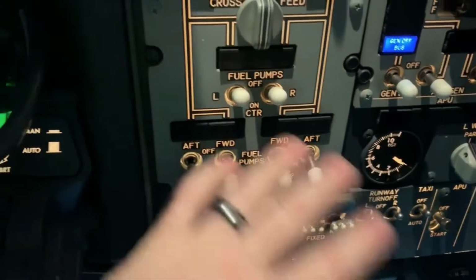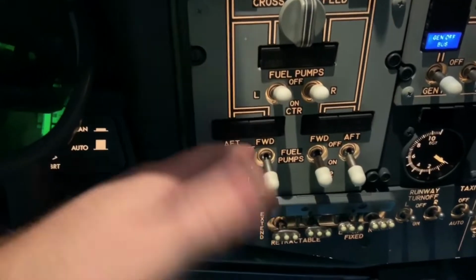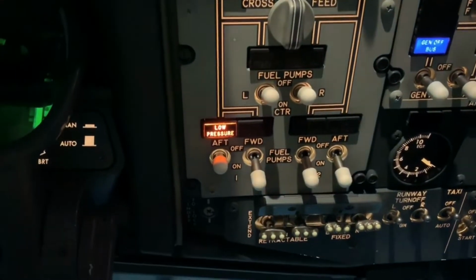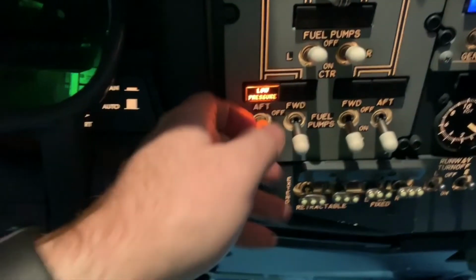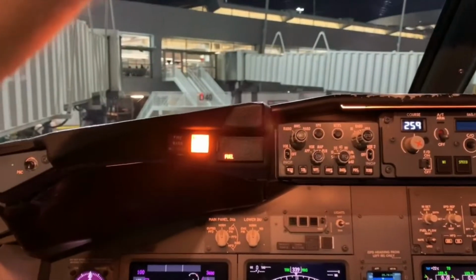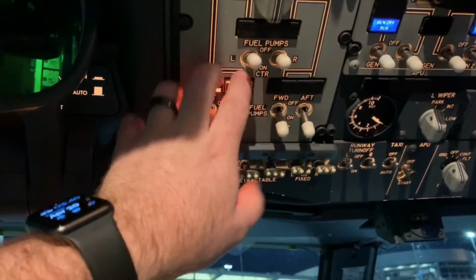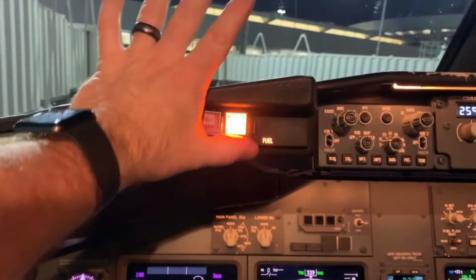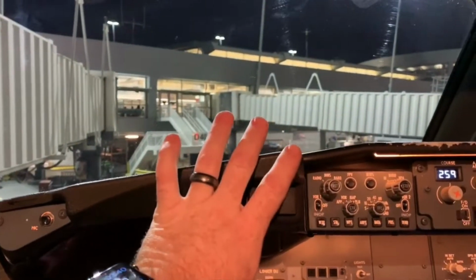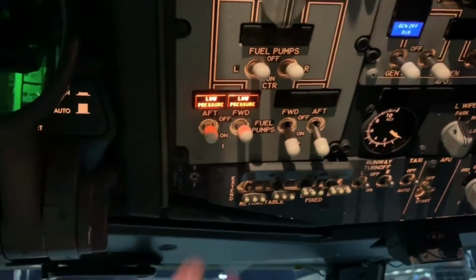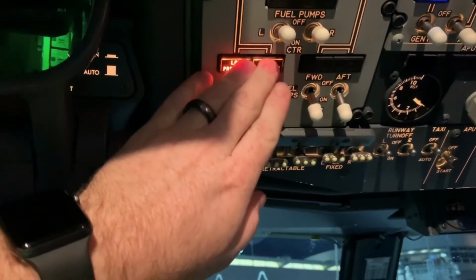Now at any time in flight, if that pump were to lose pressure, that light would come on. And when this light comes on, they also would get a fuel warning annunciation right there. You can see it. So this would tell the pilot, hey, you need to look up at your panel. And he would go, okay, I got low pressure lights, I need to do something about this. He can also cancel the message by hitting it, which gets it out of his field of view here. But if it's an actual fault, if it's a hard fault, these lights are going to stay on.